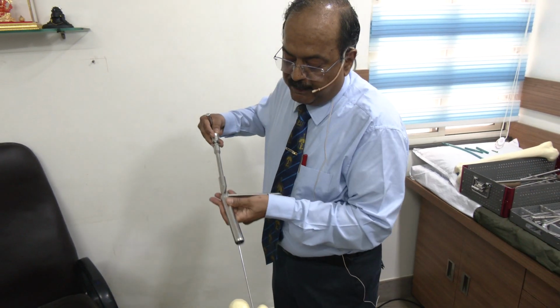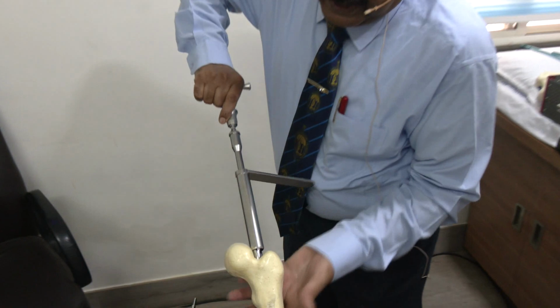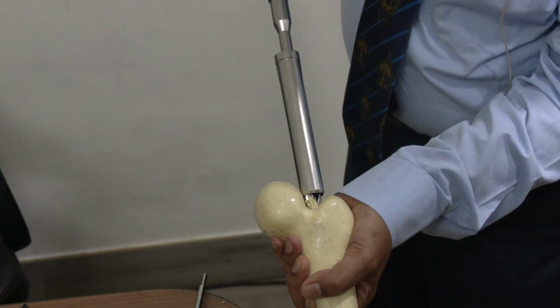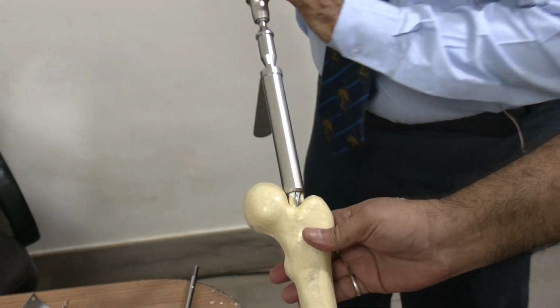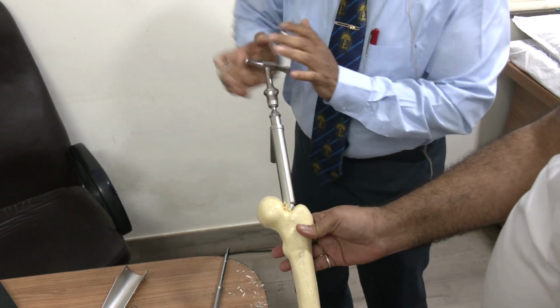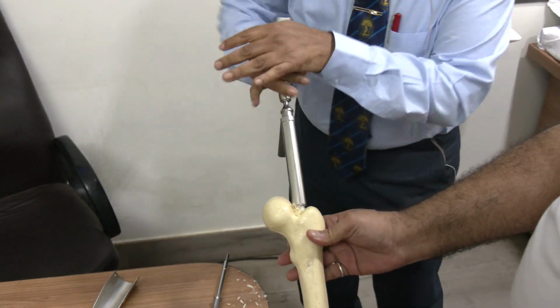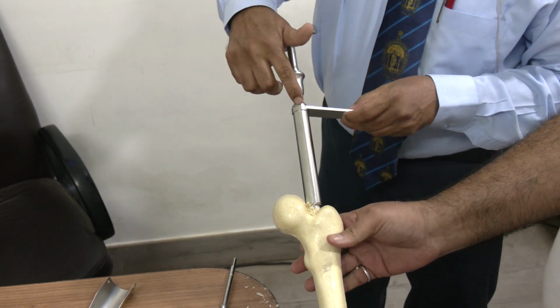So I am passing the protector sleeve first. Over the protector sleeve, I am enlarging. Again, you can see that in the majority of the cases, just with hand, you can do this surgery. Whatever I am using the brute force, that force is not required. Now you can see this has touched.